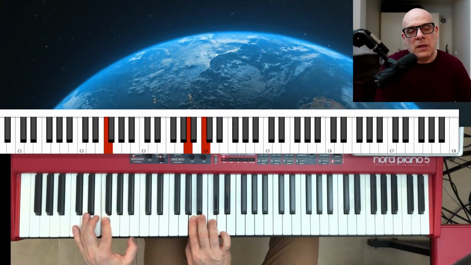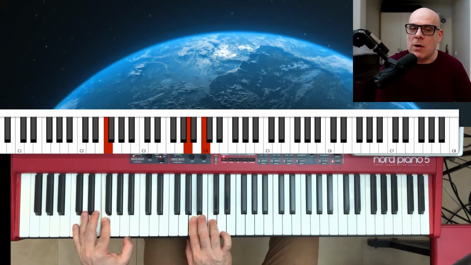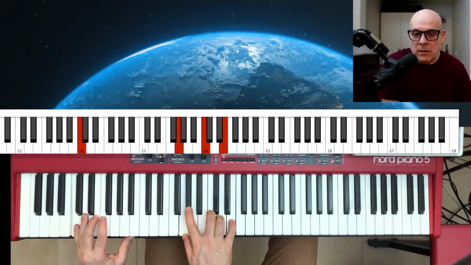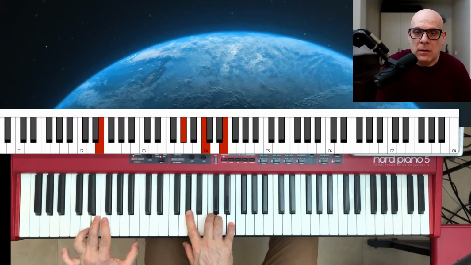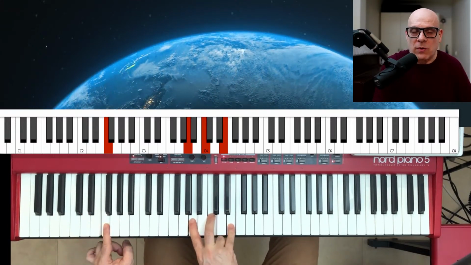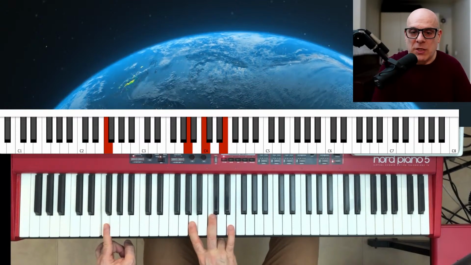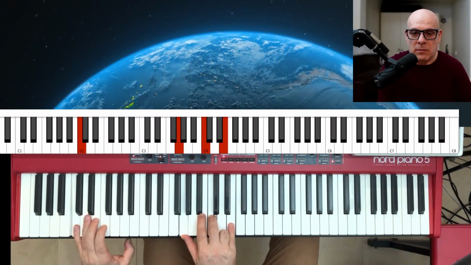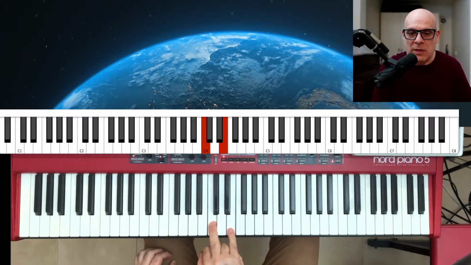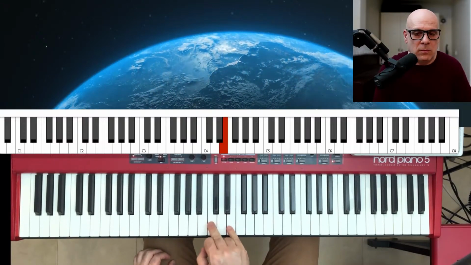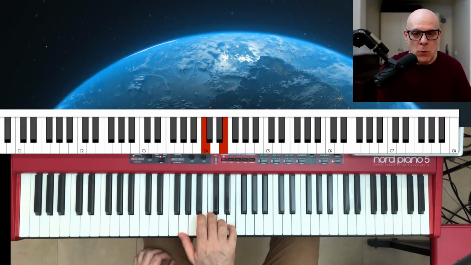Okay, and then we also had the augmented, which naturally resolved to F major 7. We keep these two notes, and the motion is here.